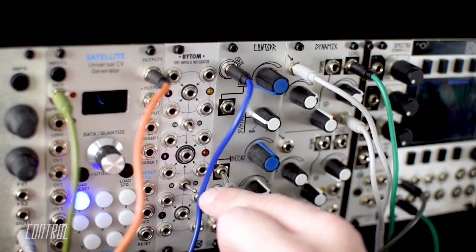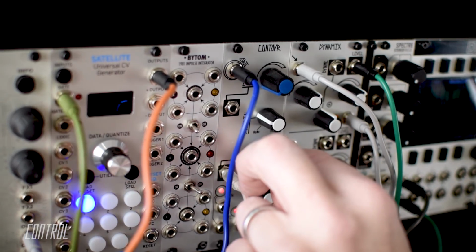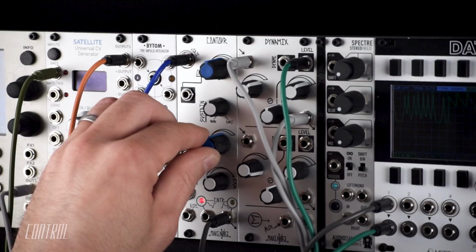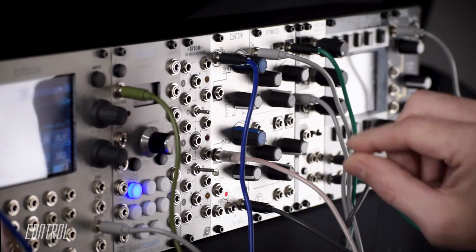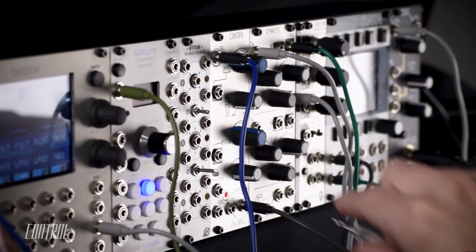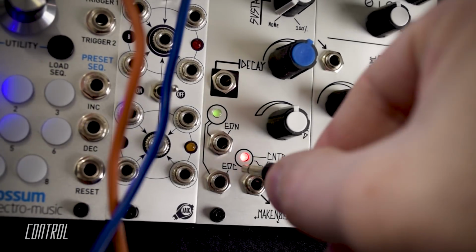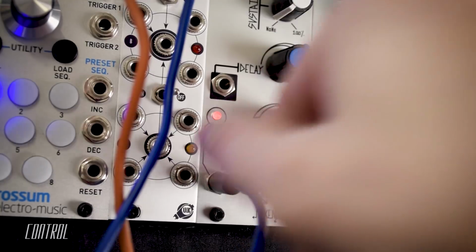Additionally, there's an assortment of control voltage inputs and outputs, including an end-of-cycle output, which can be used to quickly transform the contour into an effective low-frequency oscillator.